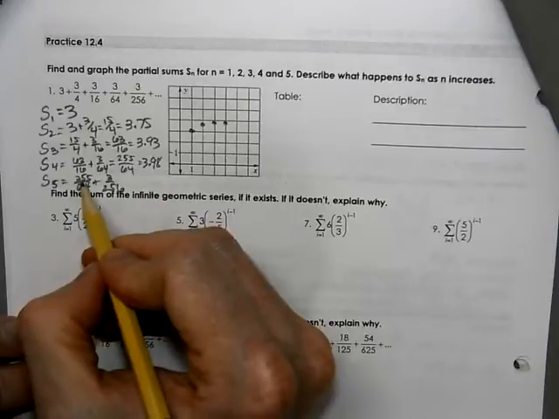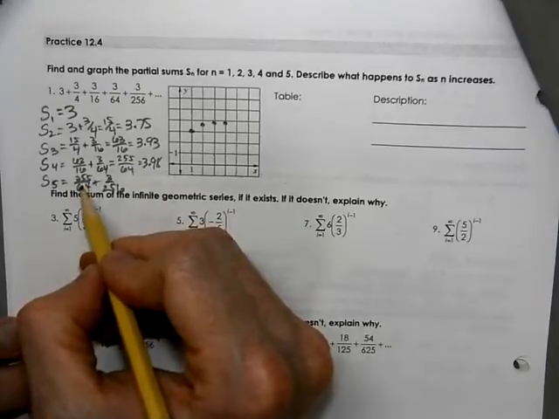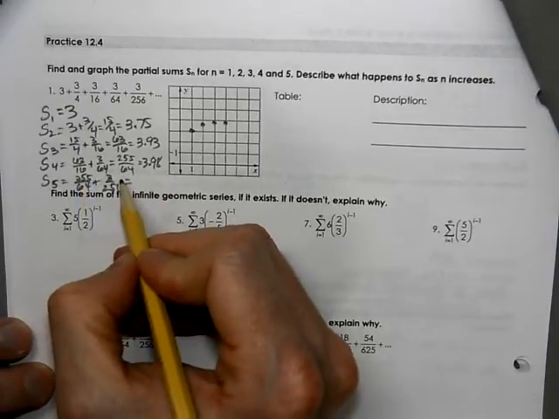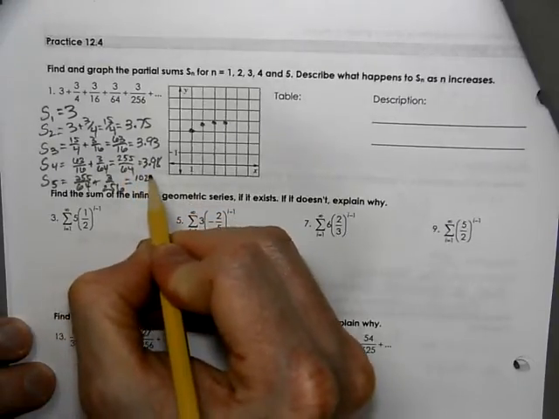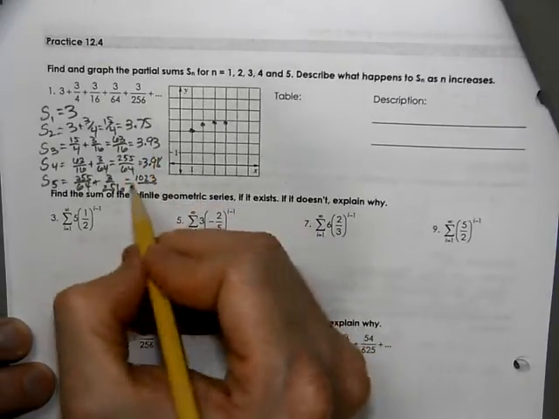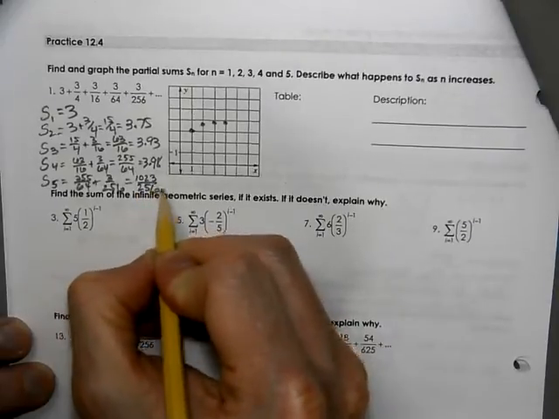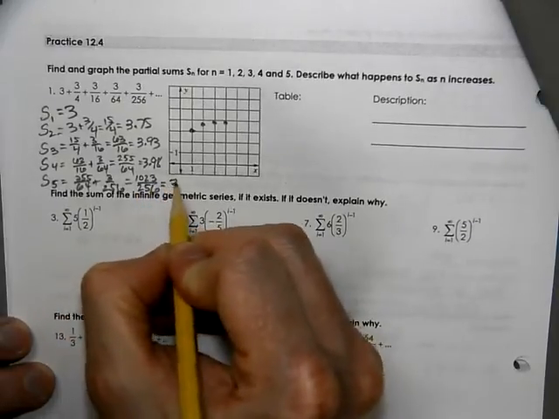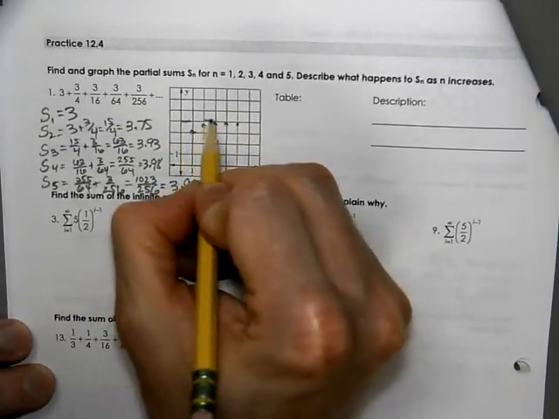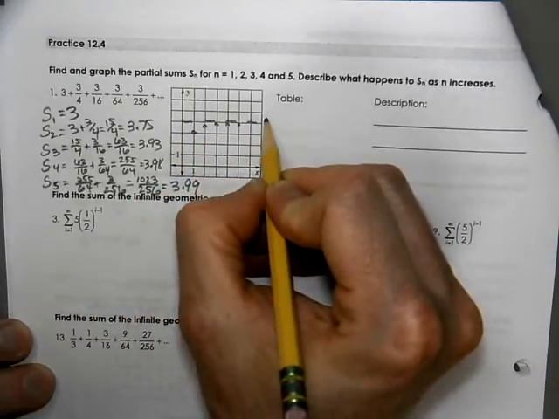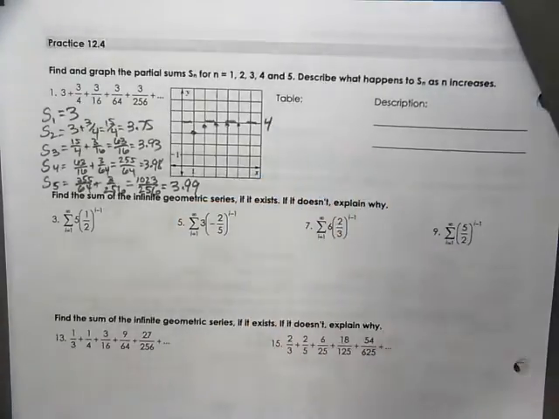So notice that this is the previous four terms all added together. That's going to end up coming up to 1023 over 256, getting common denominators. And that still is just 3.99. So notice that this is approaching 4.